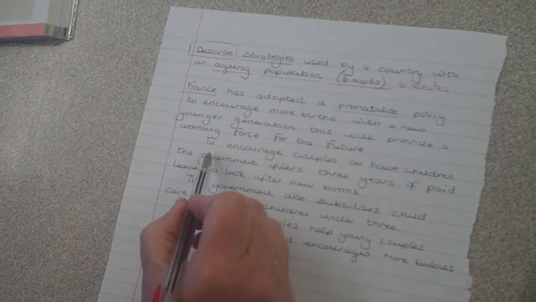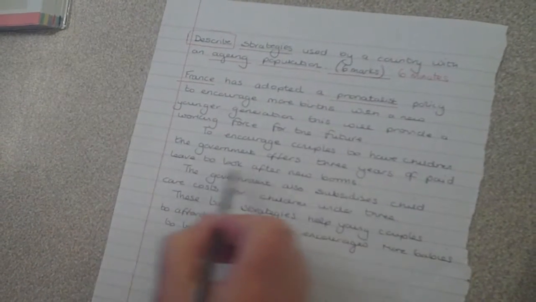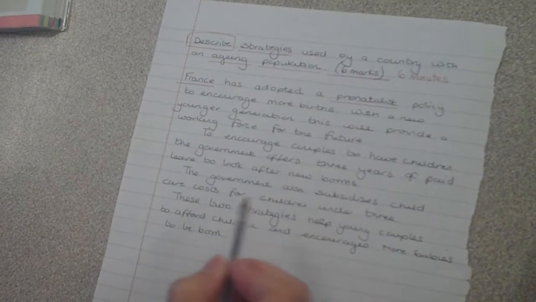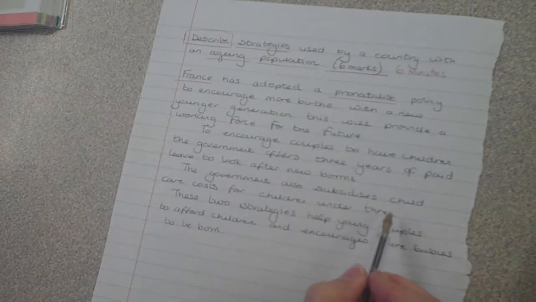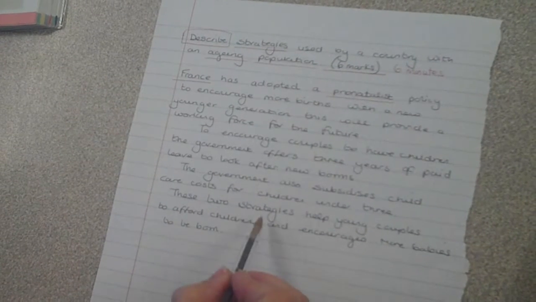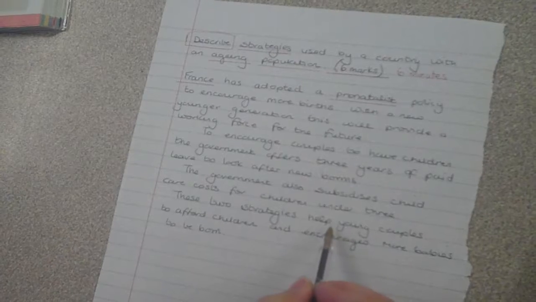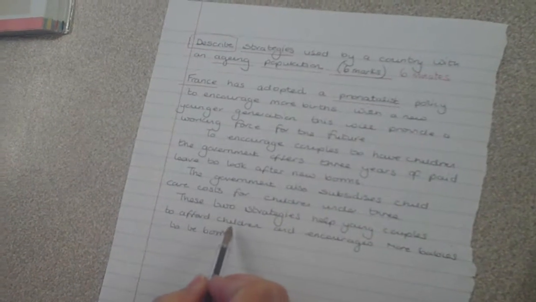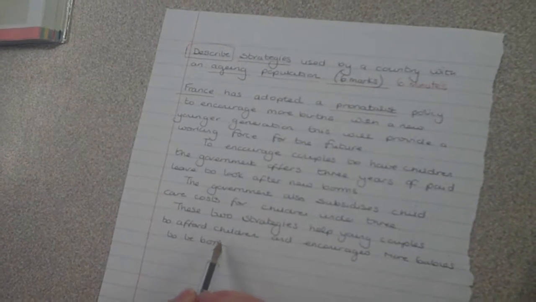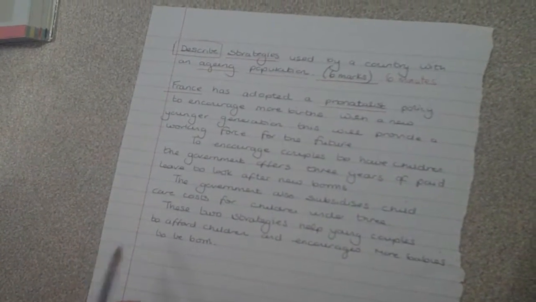To encourage couples to have children, the government offers 3 years of paid leave to look after newborns. The government also subsidises childcare costs for children under 3. These 2 strategies or 2 methods that the government uses helps young couples to afford children and thus encourages more babies to be born, which would then help out the ageing population.